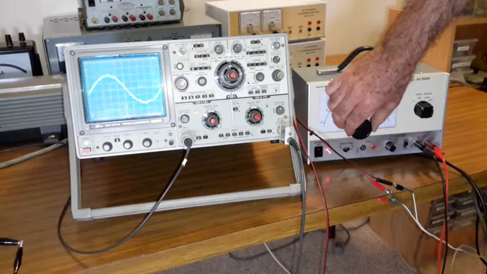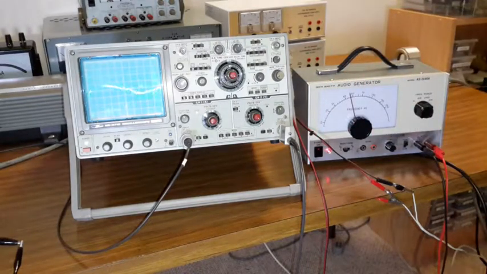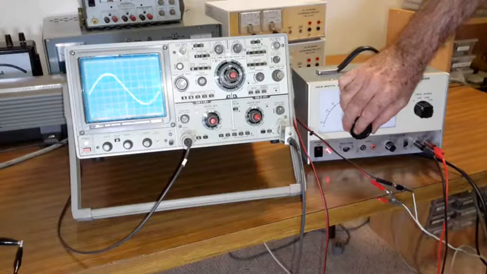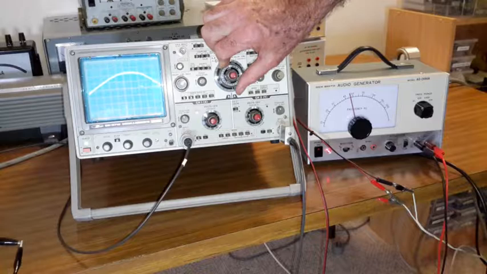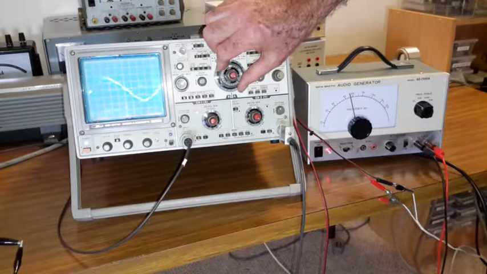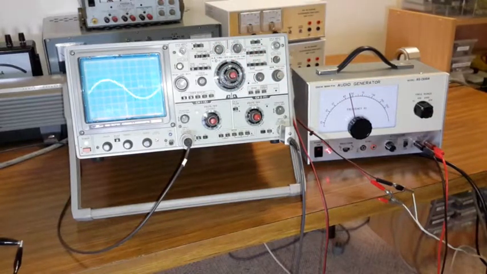So that's the principle that the interferometer works on. You have two light waves that are at slightly different frequencies, and when they're superimposed upon one another, they create something called a beat frequency at a much, much lower frequency than either of the primary frequencies. You can see there we've got it down to maybe once every couple of seconds. So that pretty much demonstrates the principle upon which the interferometer works.